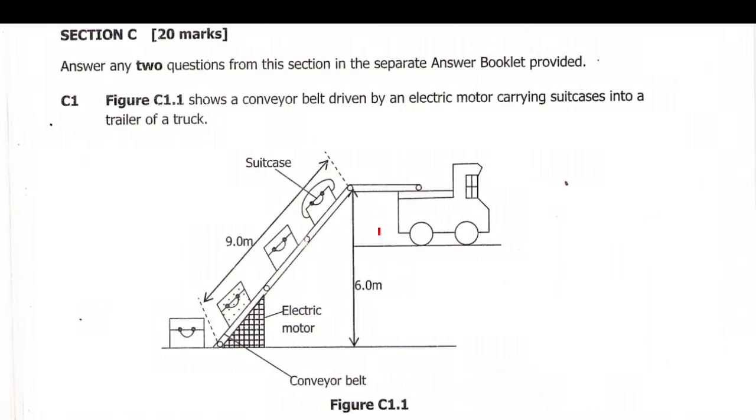They are using this conveyor belt to load some suitcases here. This is a conveyor belt which goes like that and comes back like this. So these suitcases, when they're placed here, this is rotating and they're moving until they reach the trailer.